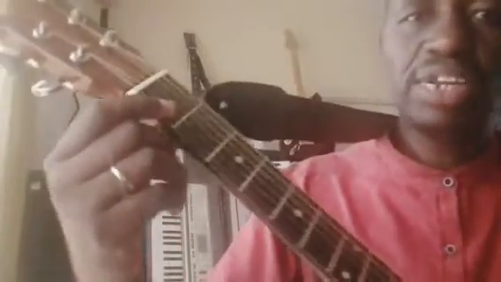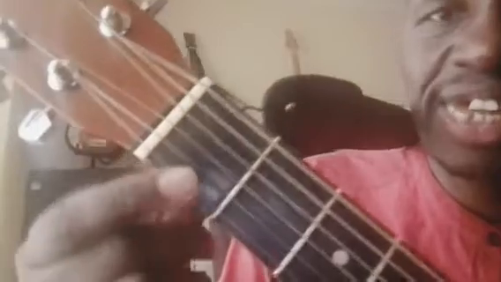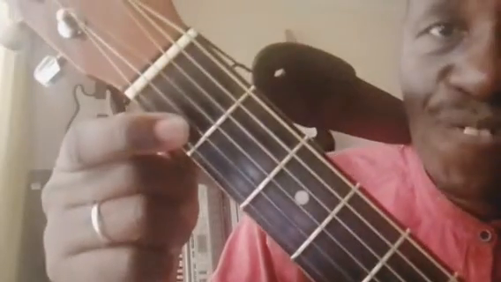When you play it like this, string number 1 is just E open. But the moment I press down like this, now it's F. When you play it without pressing it, we call it an open string. It's an E. The moment I press it like this, now it's an F. So we have E open, then F.